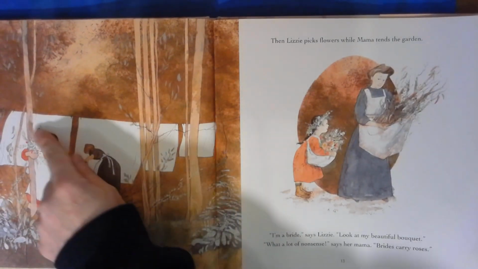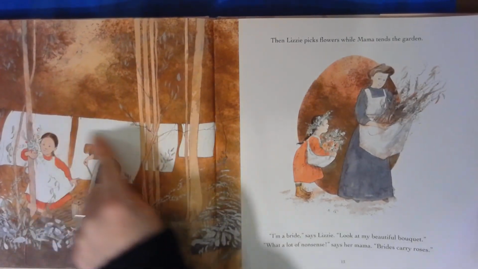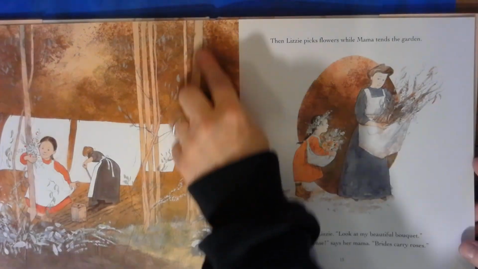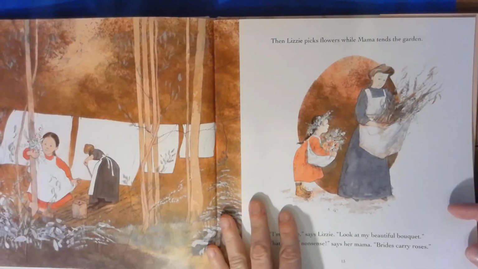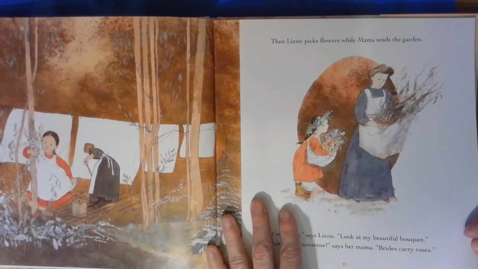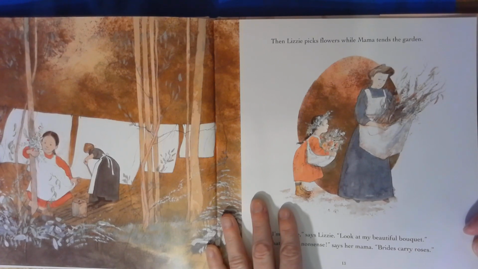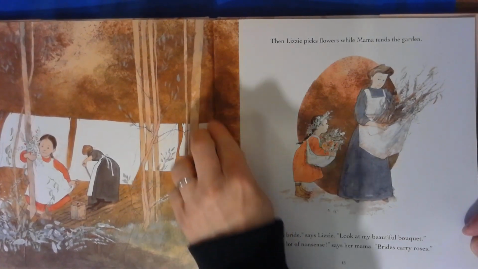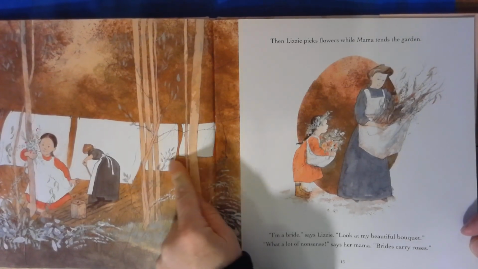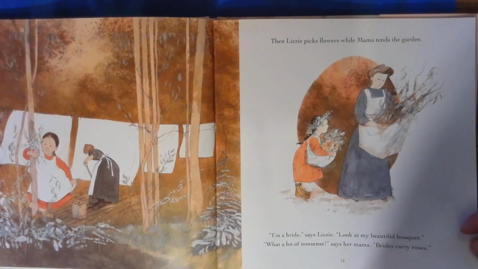There's a clue. I know that sometimes I hang things out to dry on a laundry line, but I also know that in different places in the world and long ago, they didn't even have machines to dry clothes and laundry, so you had to hang it outside.